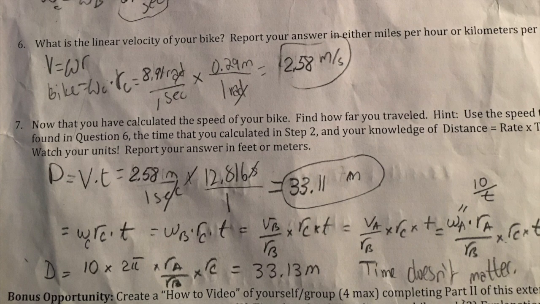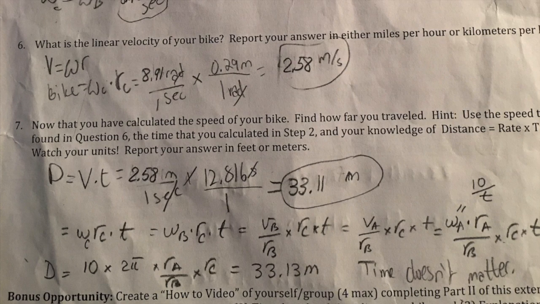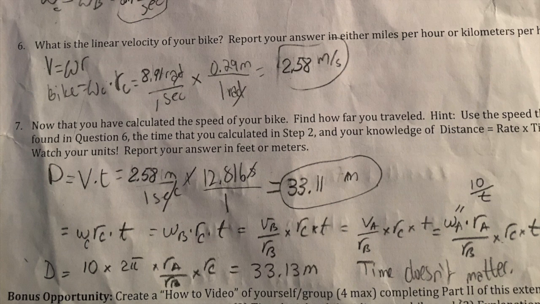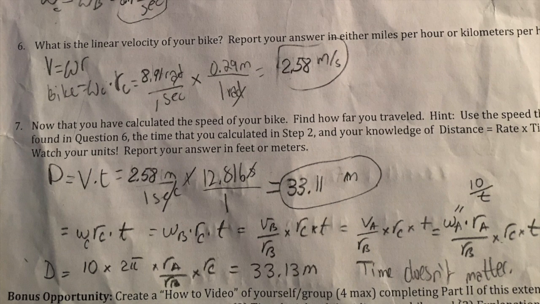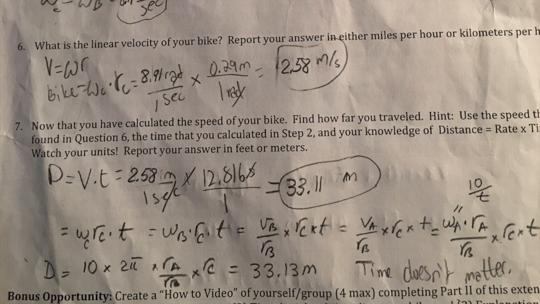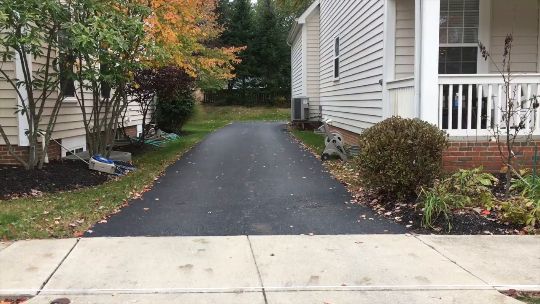At this last step, I realized that I multiplied the time into the equation, but in the first step, I divided by the time. In my equation, at the bottom, the distance equals 10 times 2 pi times the radius of the gear pedal divided by the radius of the rear sprocket times the radius of the big bicycle wheel equals 33.13 meters, which means the time doesn't matter at all.